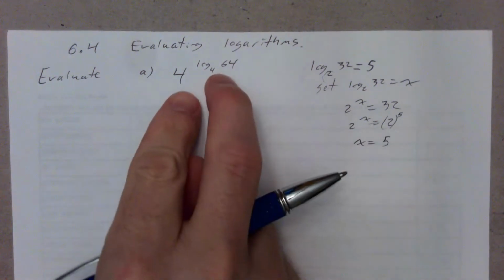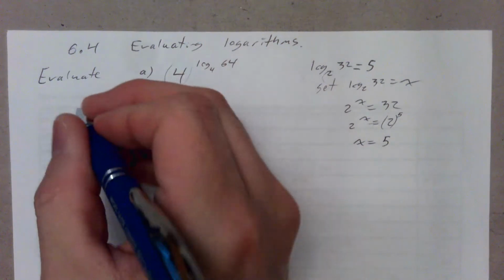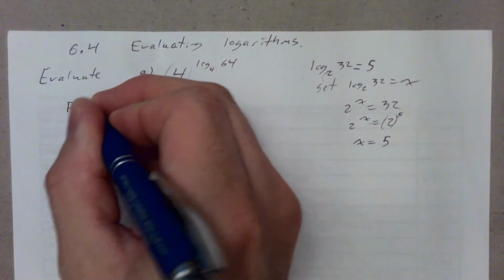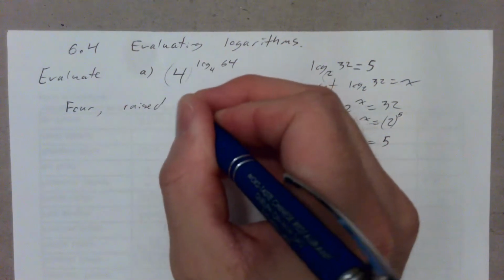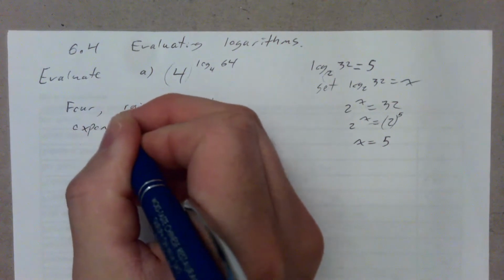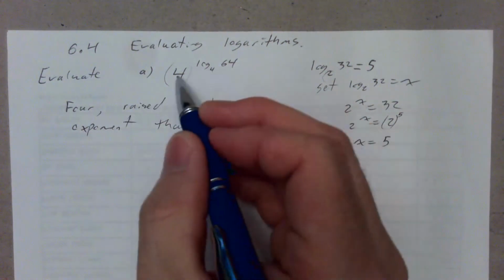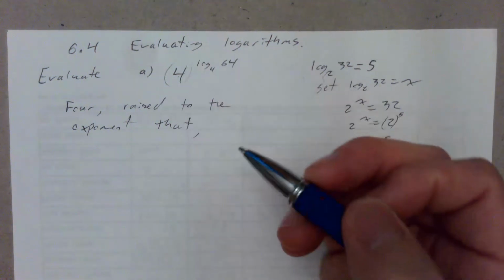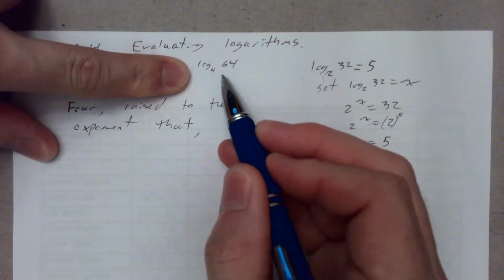So I think we tried this in the lesson. Try reading this one in English as, I'm just going to write it out for you. 4 raised to the exponent that, so here's 4, and then there's a superscript, so I know that's an exponent. But the other reason why I know this is an exponent is because it's a logarithm.